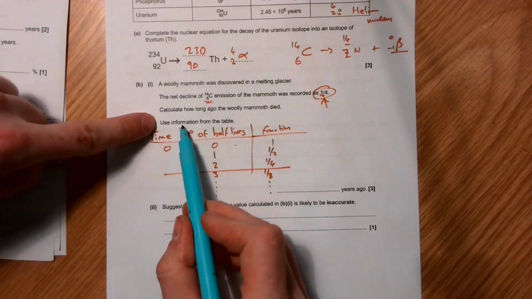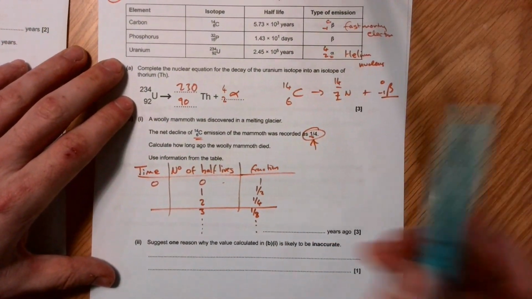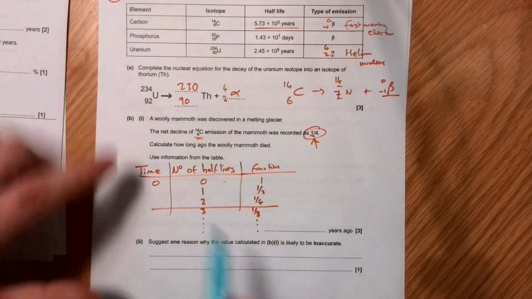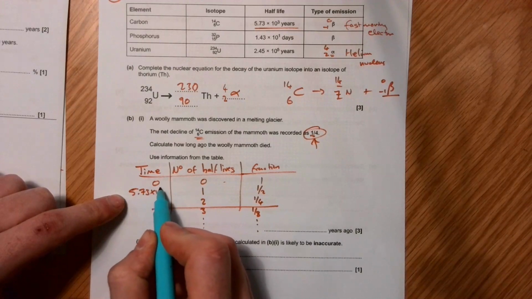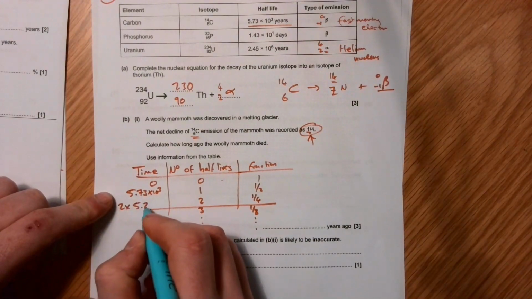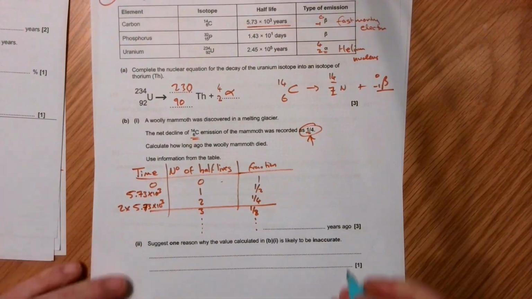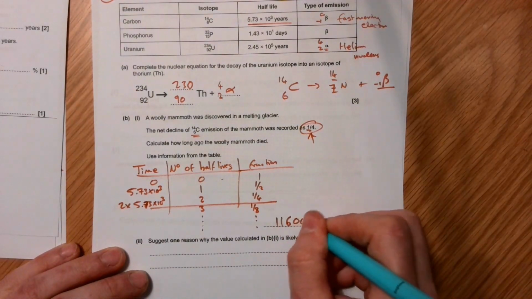So use information from the table. We can see that for carbon 14, it has a half-life of this long. So after 1 half-life, it will be 5.73 times 10 to the 3. After 2 half-lives, it will be 2 lots of 5.73 times 10 to the 3, which is, I think it's 11,600 years ago.